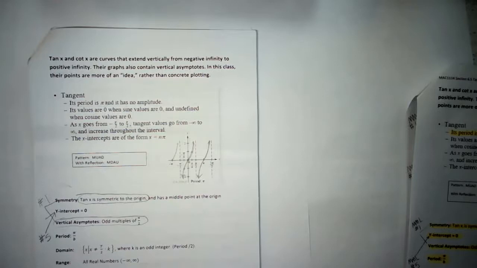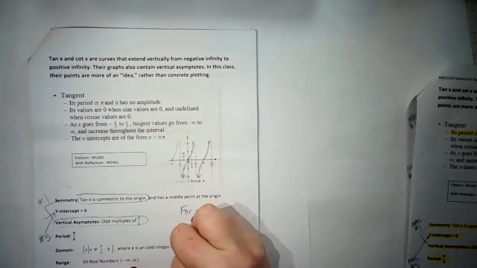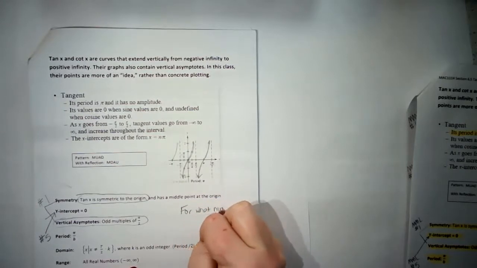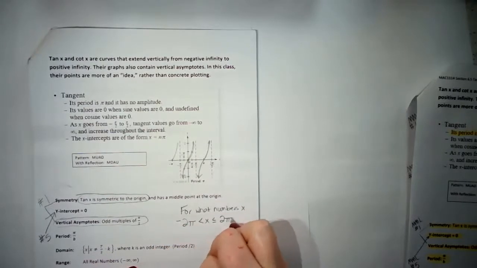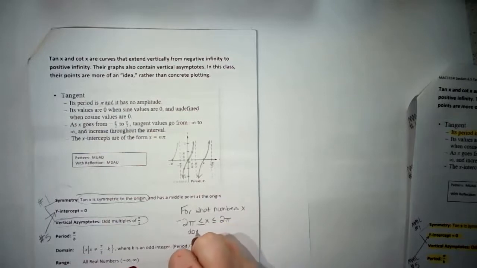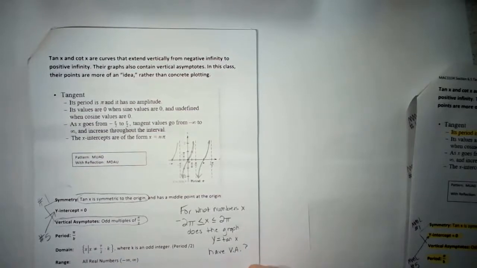This is MyMathLab number 5. And then MyMathLab number 6 actually asks you, I'm going to write the question: for what numbers x from negative 2 pi to positive 2 pi does the graph y equals tangent x have vertical asymptotes? Okay, that's MyMathLab number 6.